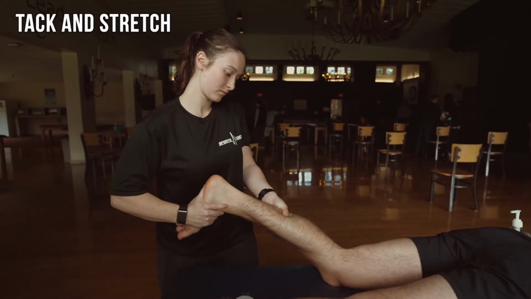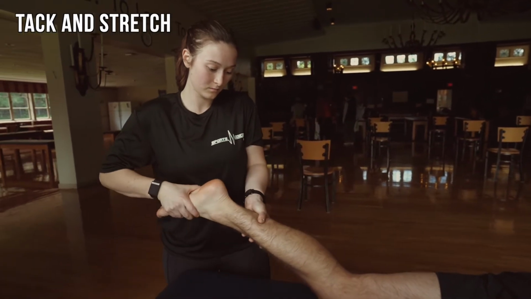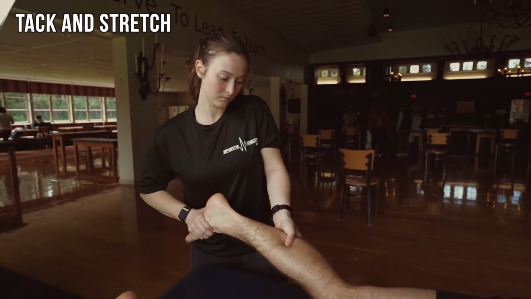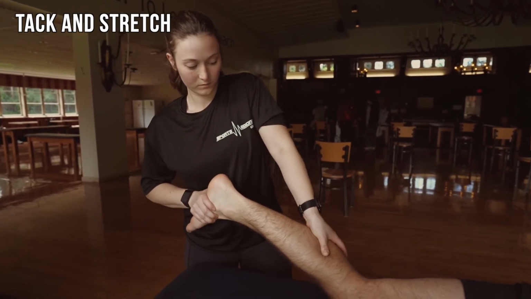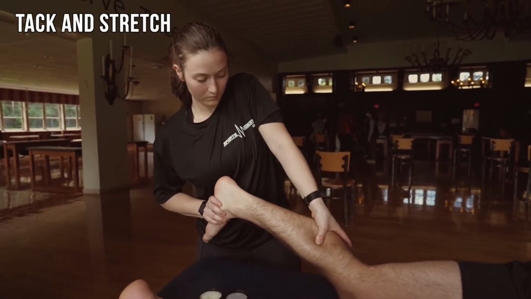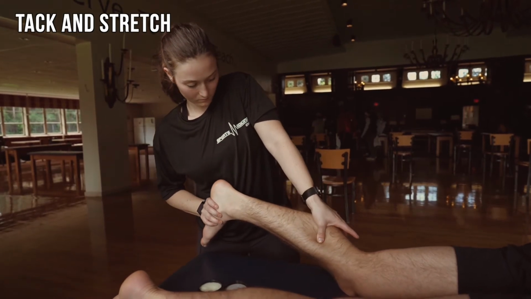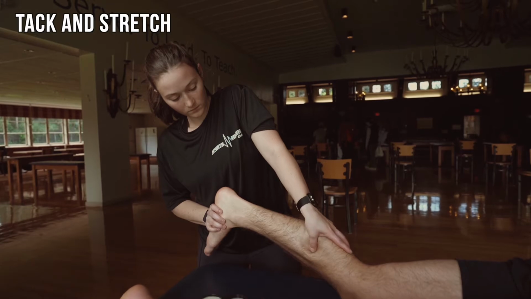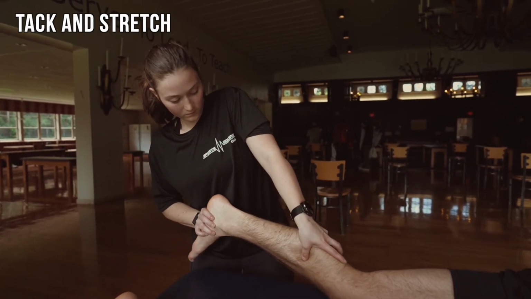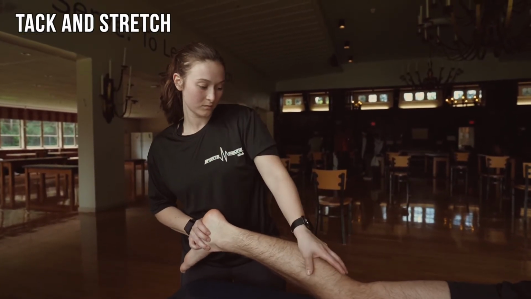If you find a specific area with a lot of tension, you can add a tack and stretch. This is where you provide some inhibition with one hand while pulling the foot from plantar flexion, which is shortened tissue, to dorsiflexion, which is lengthened tissue. This can help with improving movement at the ankle joint and also provides a lot of relief for the participant. Be sure to not put too much pressure if it is distinctly painful.